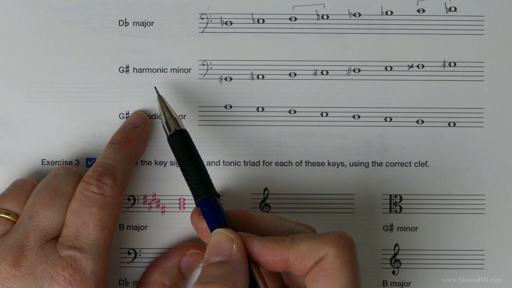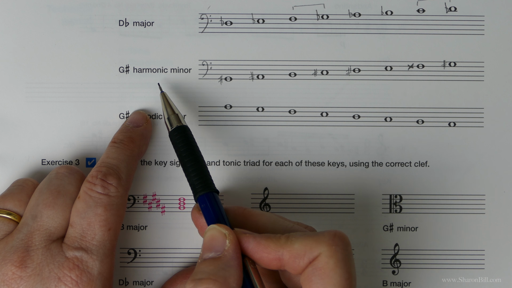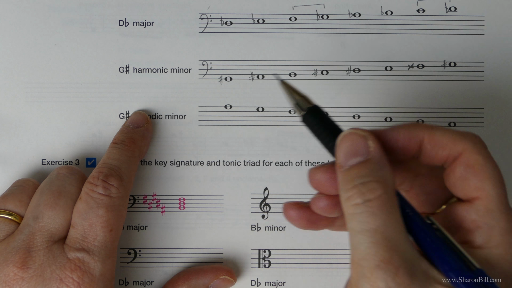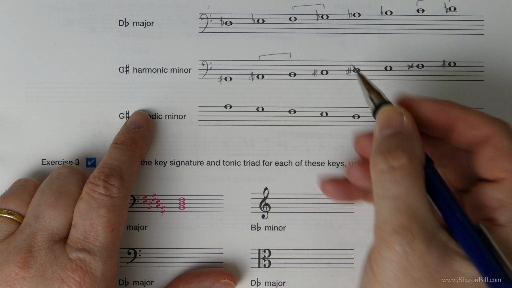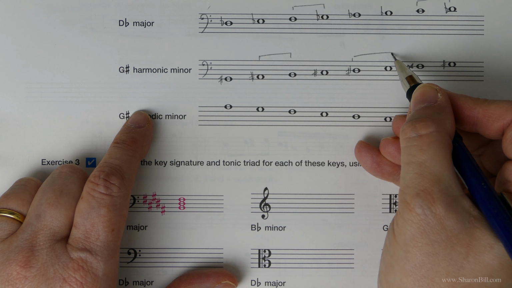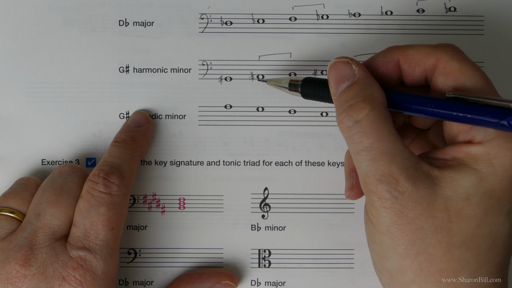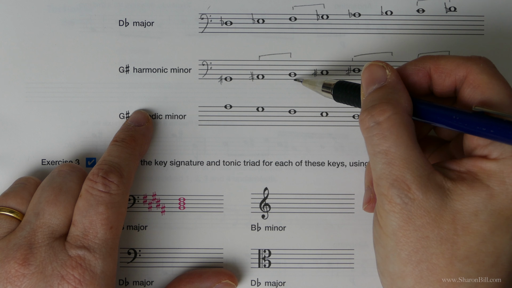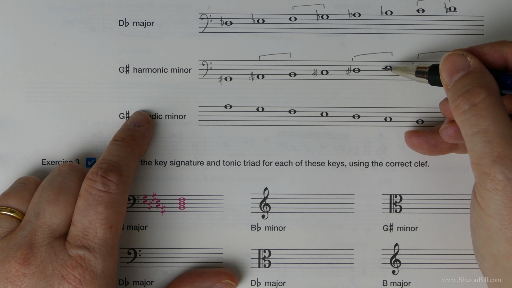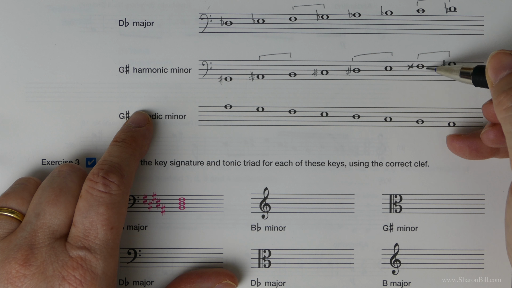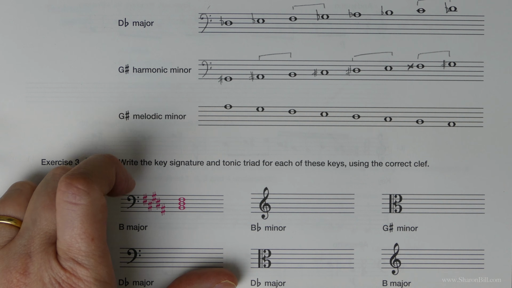And now we need to add the semitones to show where the semitones are. So 1, 2 to 3, 5 to 6, 7 to 8. You can double check that through if you like, just to check. So A sharp to B, yes, that's a semitone. D sharp to E, F double sharp to G sharp. So we know that we're correct.